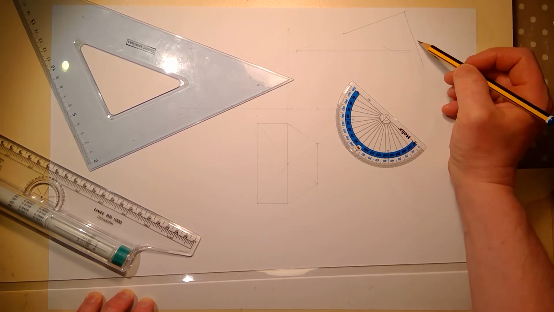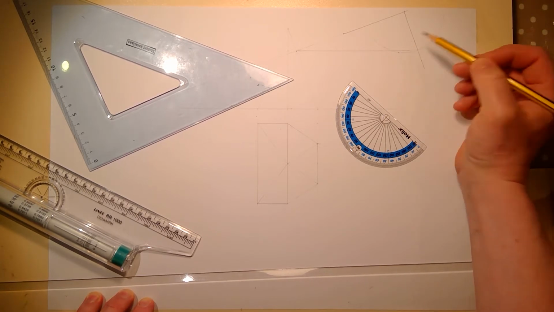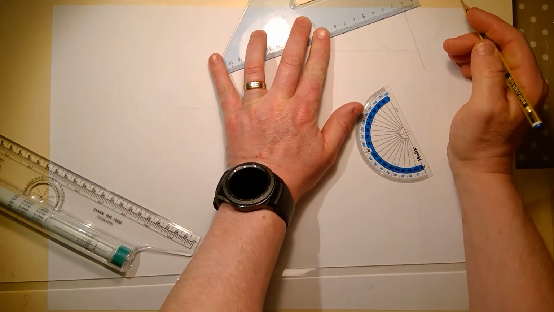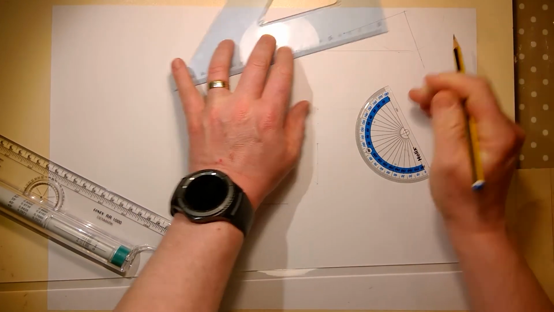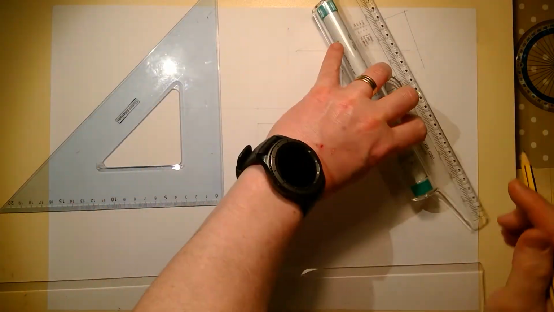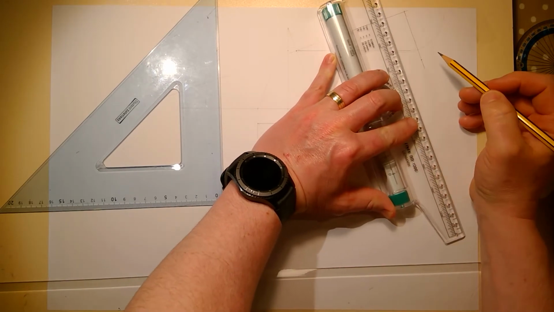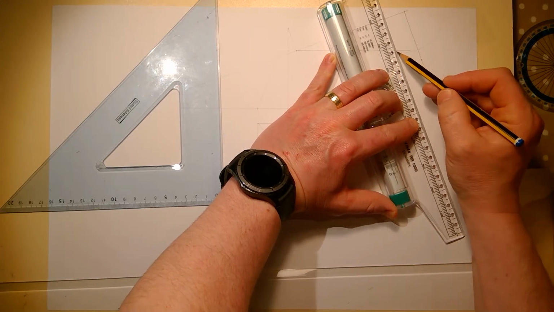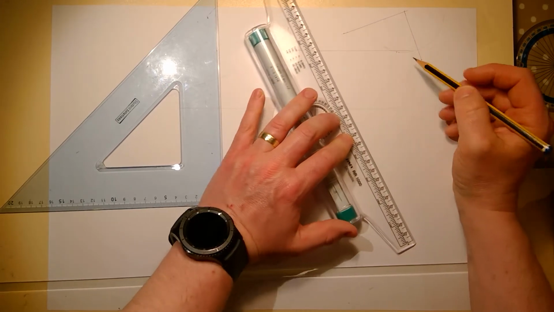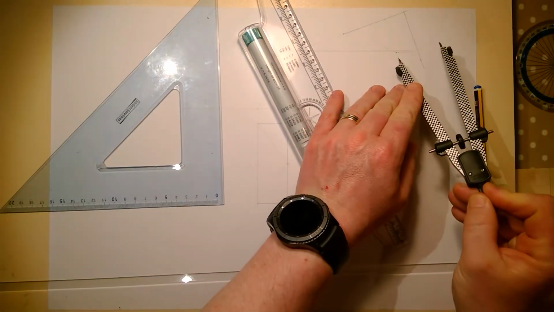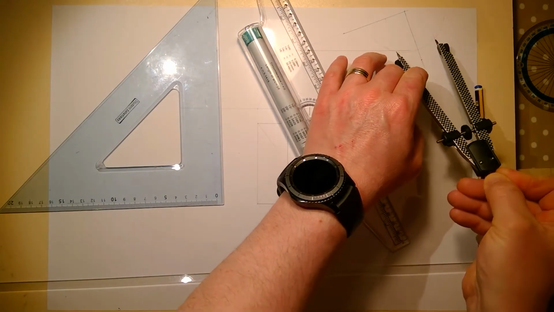So what I'm going to do for that is I'm going to offset from this line. I'm going to offset my distance of 20 and 20, and where it cuts it, that's going to be my point. Okay, so I can just measure off that 20. Okay, so that's my point there. I can now set my 40 from there. I can take it off. That's my other point.